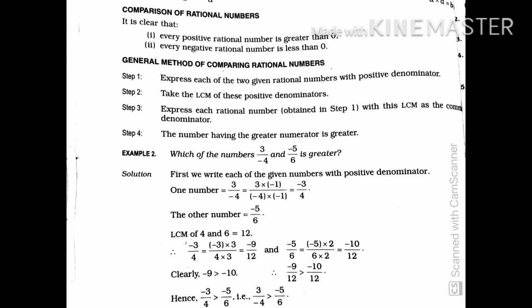The first step is express each of the two given rational numbers with positive denominators. Step number 2 is take the LCM of these positive denominators. Step number 3 is express each rational number with this LCM as the common denominator. Step 4 is the number having the greater numerator is greater.